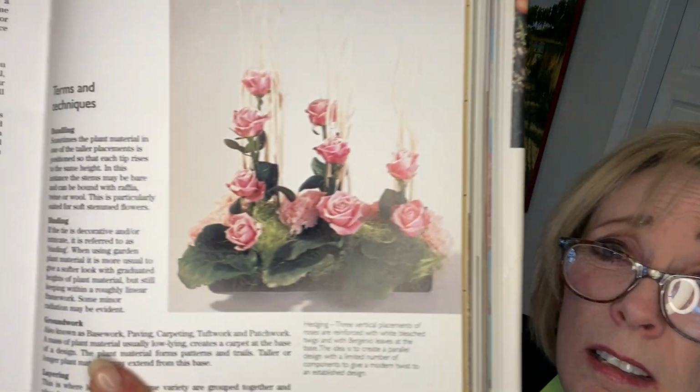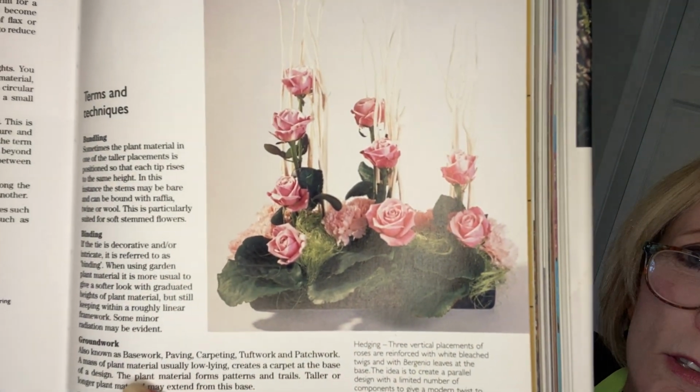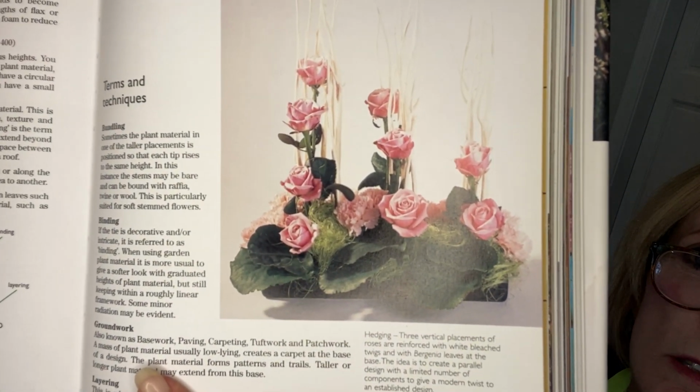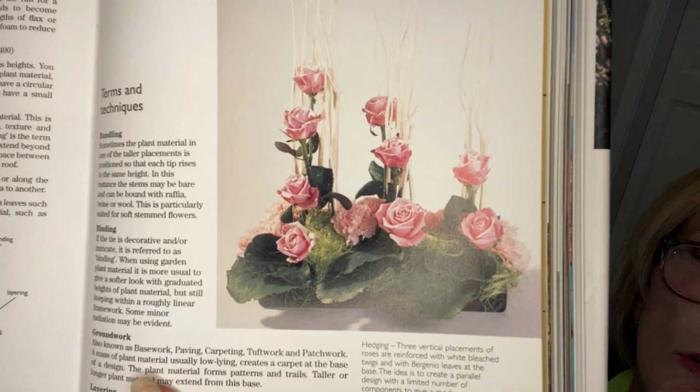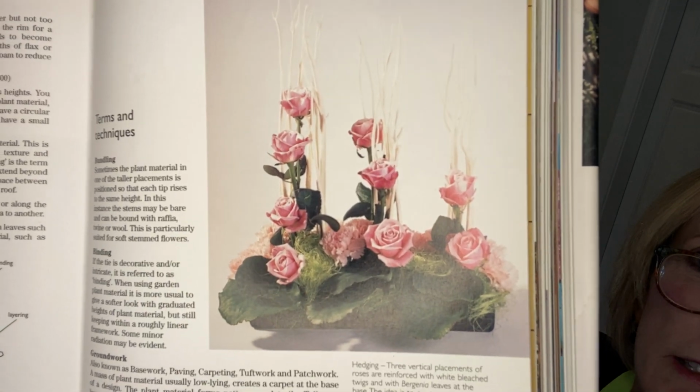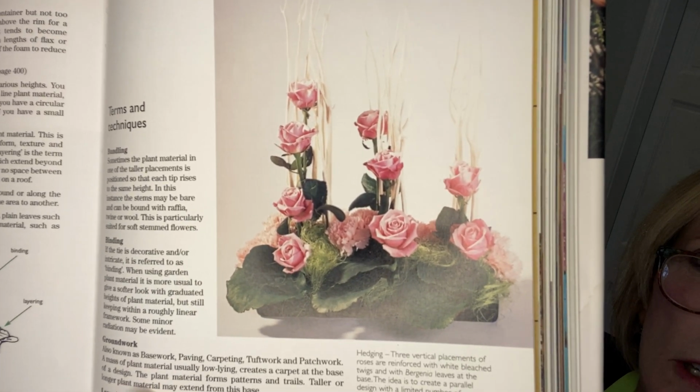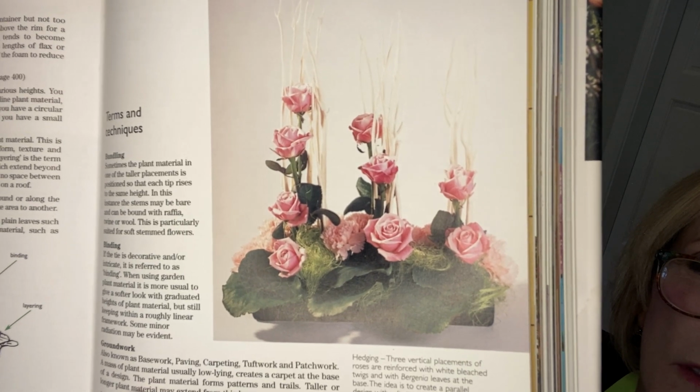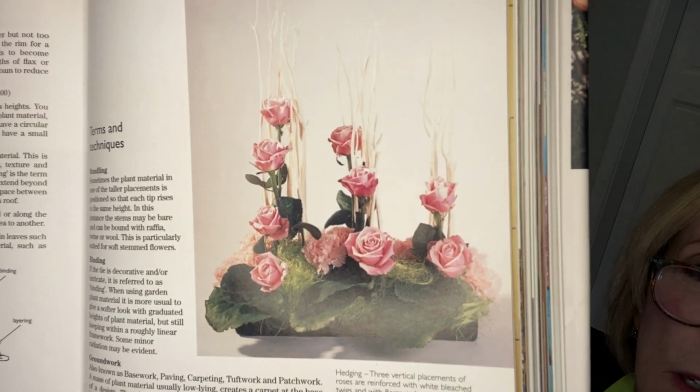This is one that has 3 similar units, same type of plant material, but they've used various heights to give it the movement.